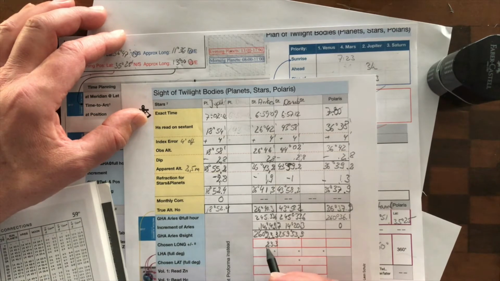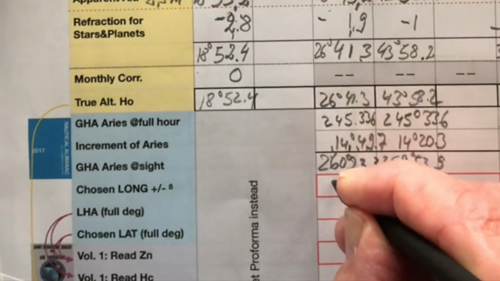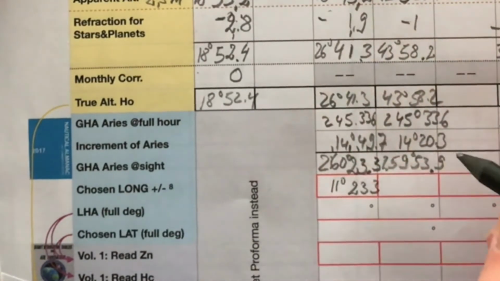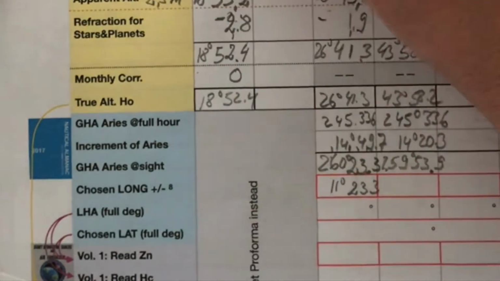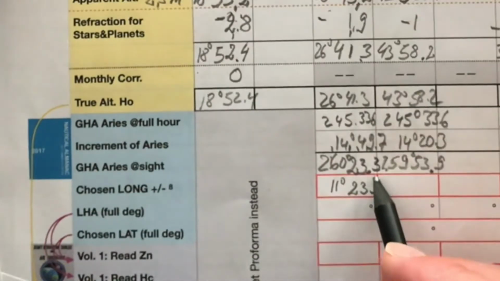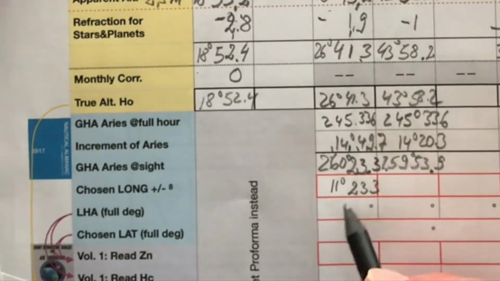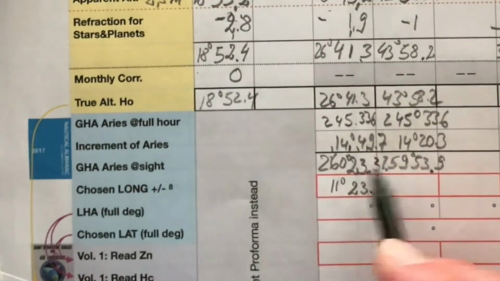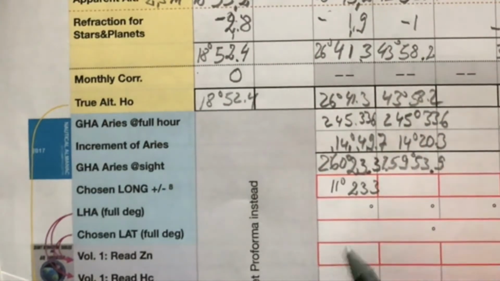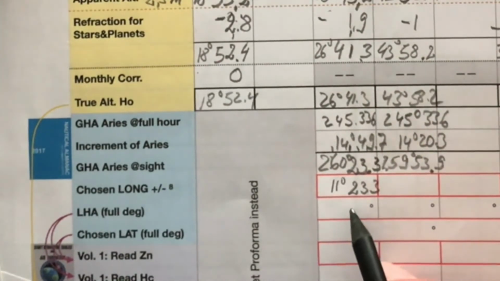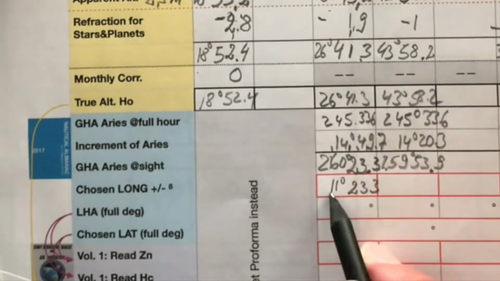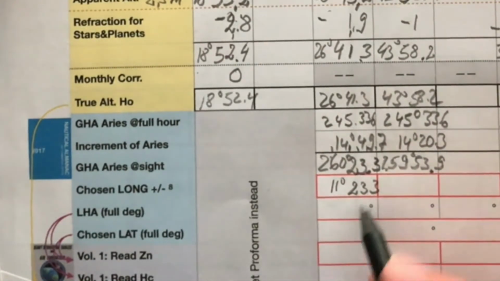But what do we choose which has 23.3 in the end? We can take, if we do 11 degrees here, 23.3, we are pretty close to what we think we are. This is our chosen longitude, and that chosen longitude is in a red box because that's what we're going to draw in our chart later. 11 degrees, 23.3, that's good.